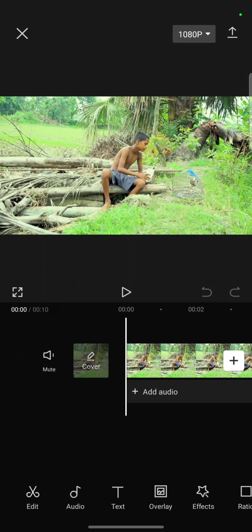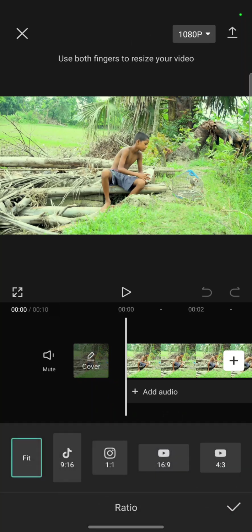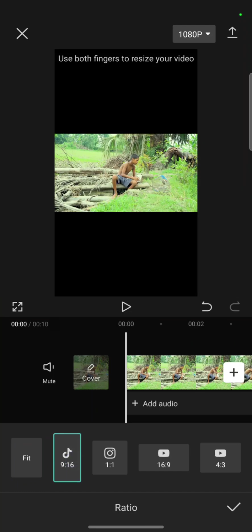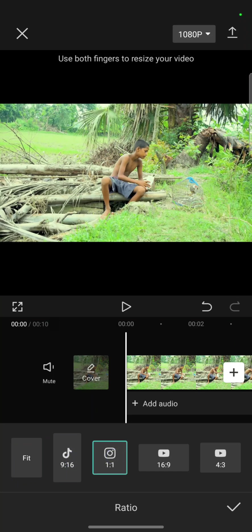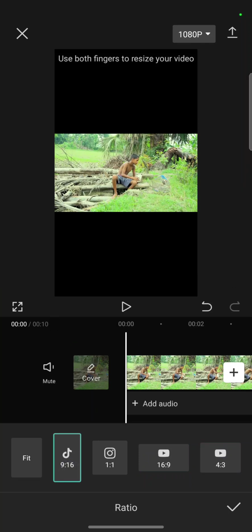Nice. So what you need to do is select ratio. So you can select it to be like this, like this, like this, or like this, depending on the one you want. But for this video, I would select like this.